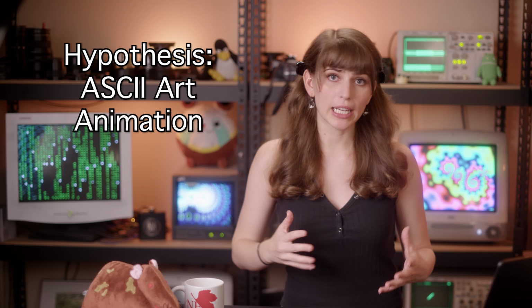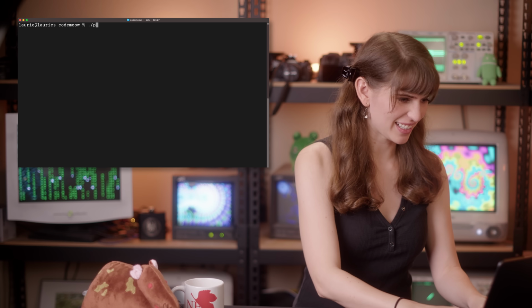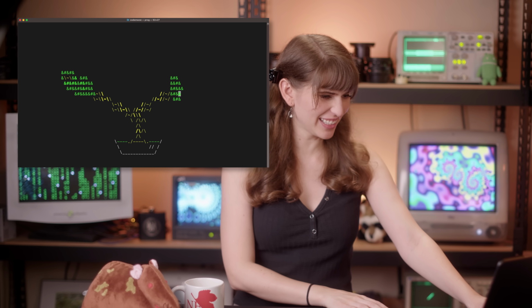Time to see what it does when it's actually executing. So I'm predicting that it's some kind of animated ASCII art on the screen. I can't be exactly sure what art it's going to be, but that's as close as I think I can get. So I'm gonna do /prog and let's execute. Whoa, this is so cute.